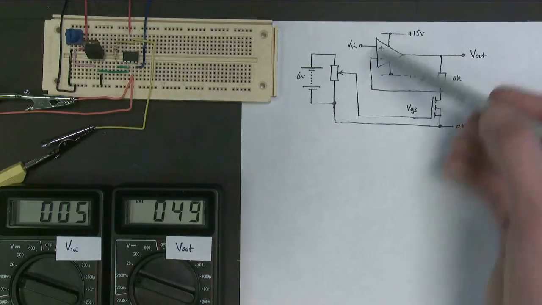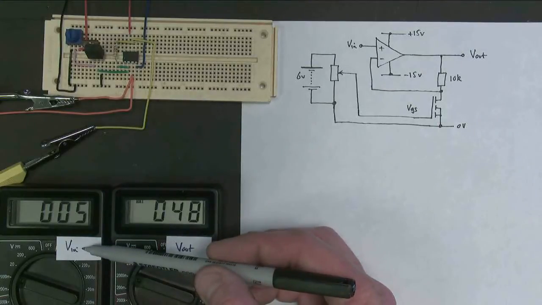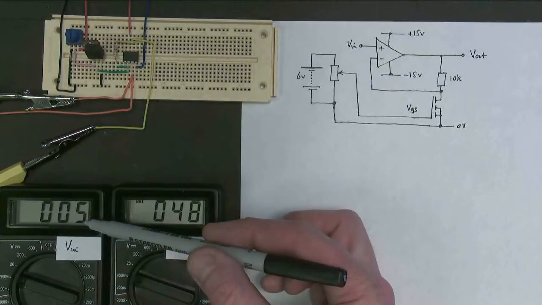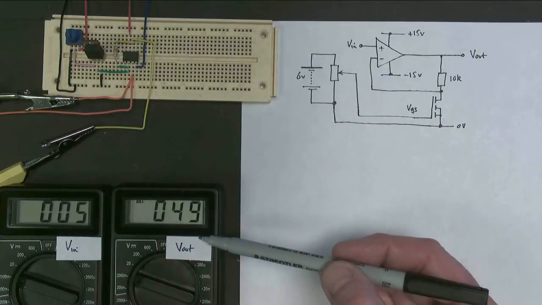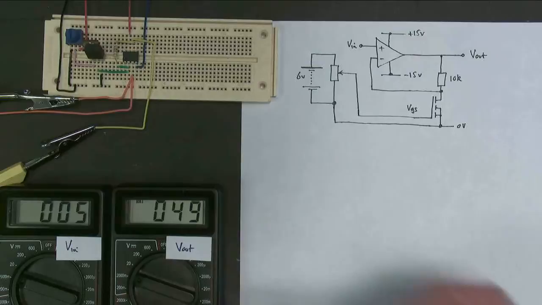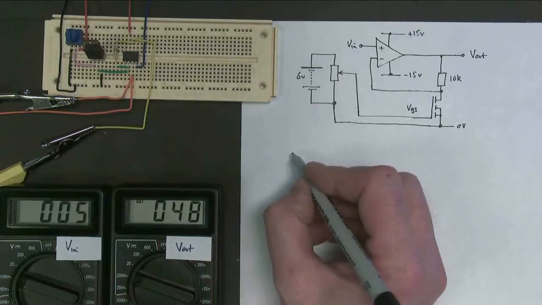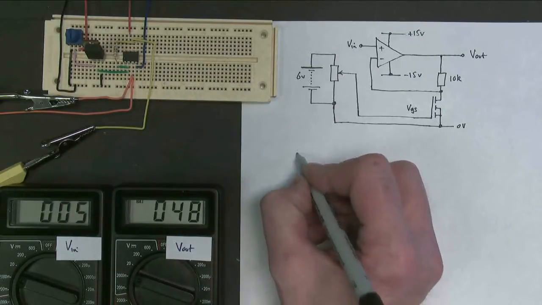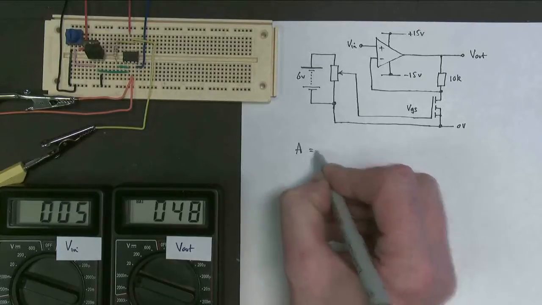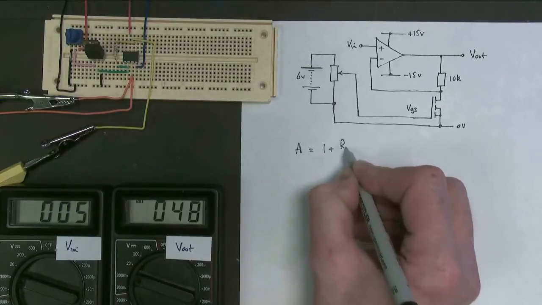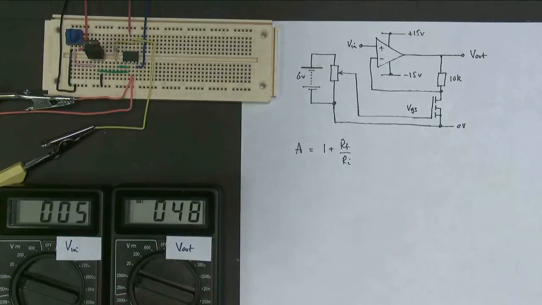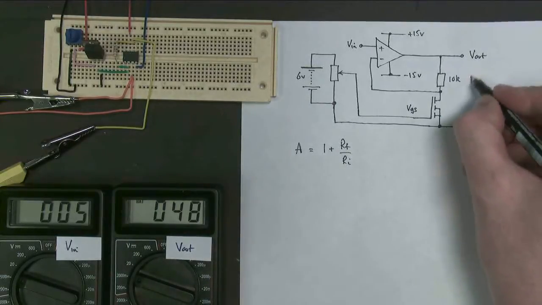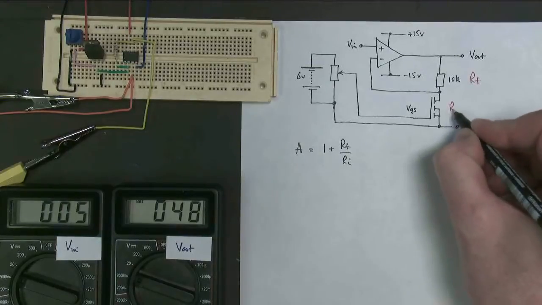I've got my input voltage, just here. Notice we're measuring in millivolts this time, so very small input voltage. My output voltage, just here, again measuring in millivolts. And I should note that for a non-inverting amplifier, which this one is, the gain equation is 1 plus RF over RI. And on my diagram, this is my RF and this is my RI.